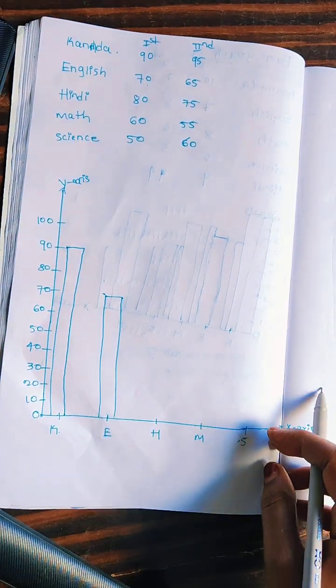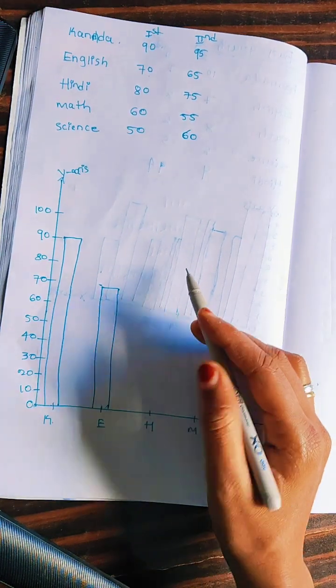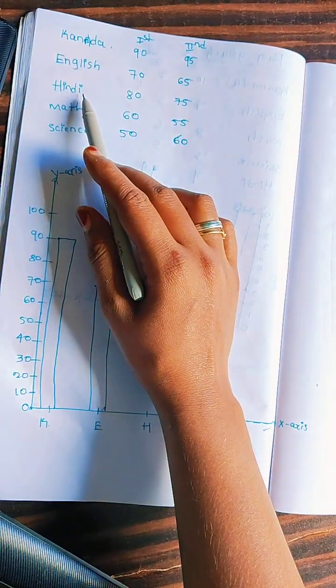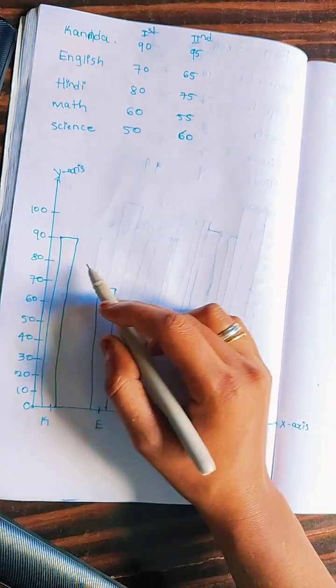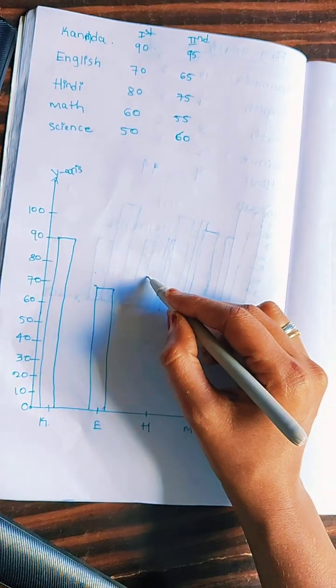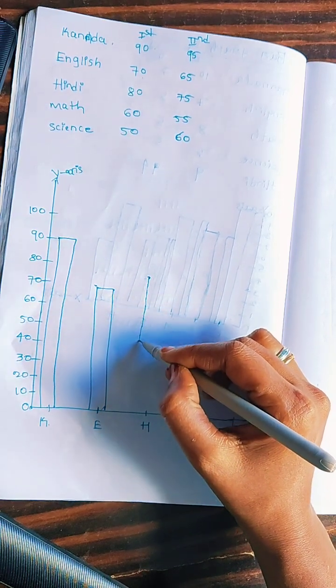You can take a scale. In Hindi he got 80 marks. Here is 80.